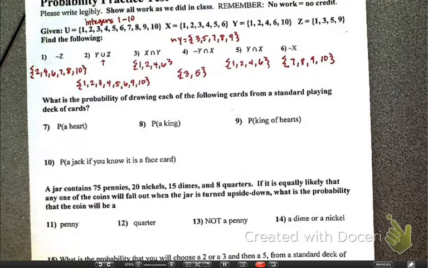Are there any questions on set theory? Yes. Correct. So 2, 3, 5, 7, and so on. So prime numbers, 2 is a prime number. 1 is neither prime nor composite.